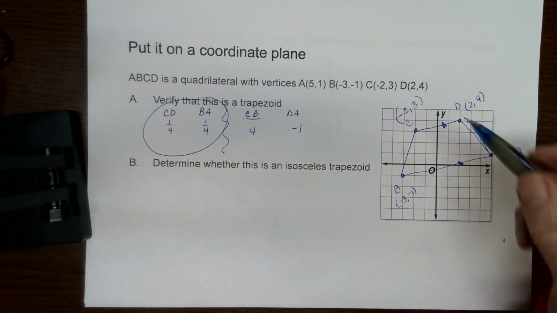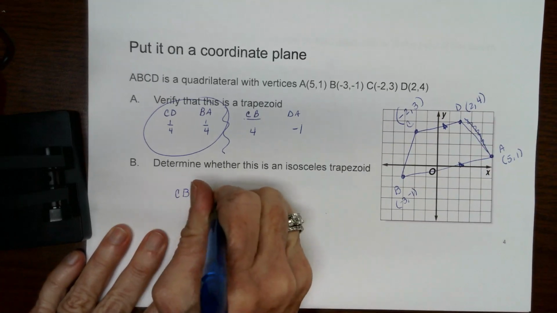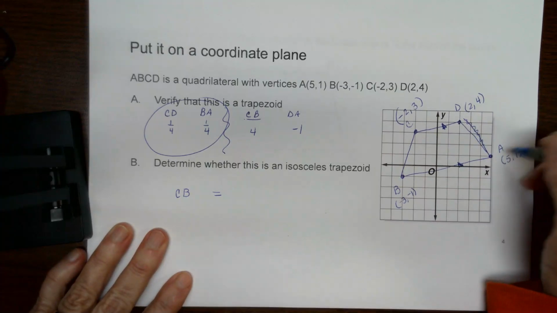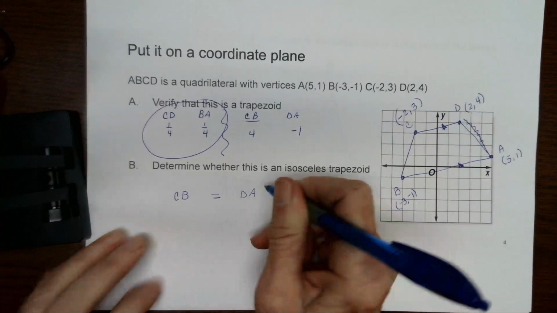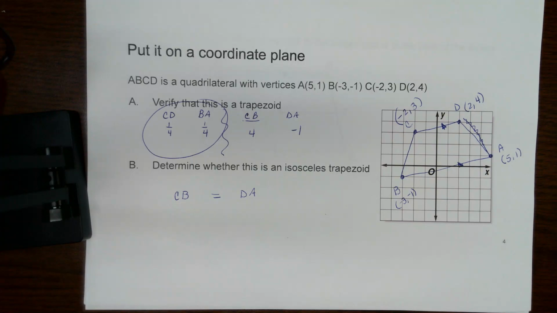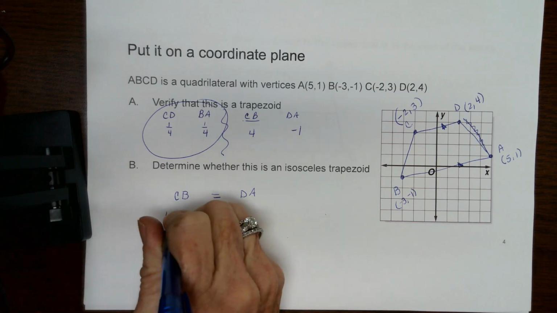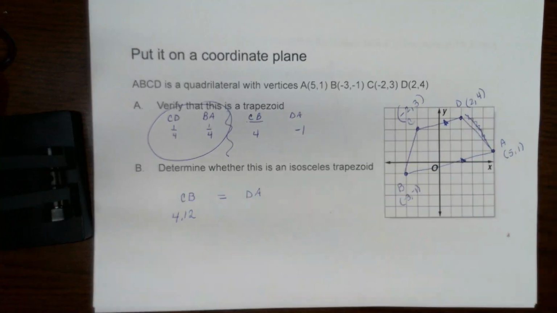For it to be an isosceles trapezoid, the measurement from CB would have to equal the measurement from DA. So let's see what the measurement is. I'll have to use the distance formula here. So from C to B, I have (-2, 3) and (-3, -1). It has a distance of 4.12. Now let me do DA.